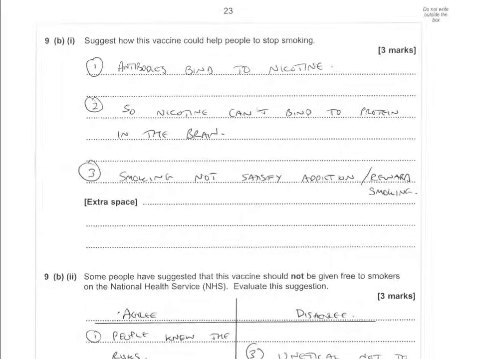So for this question here, the vaccine, you need to know that with the vaccine, it does use information from Unit 1. You've got to get used to that your knowledge is cumulative, you can't forget anything. So your vaccine would mean that you produce memory cells. So if you smoke, it will trigger the memory cells to produce plasma cells, which produce antibodies. So that's the linking to this first mark.